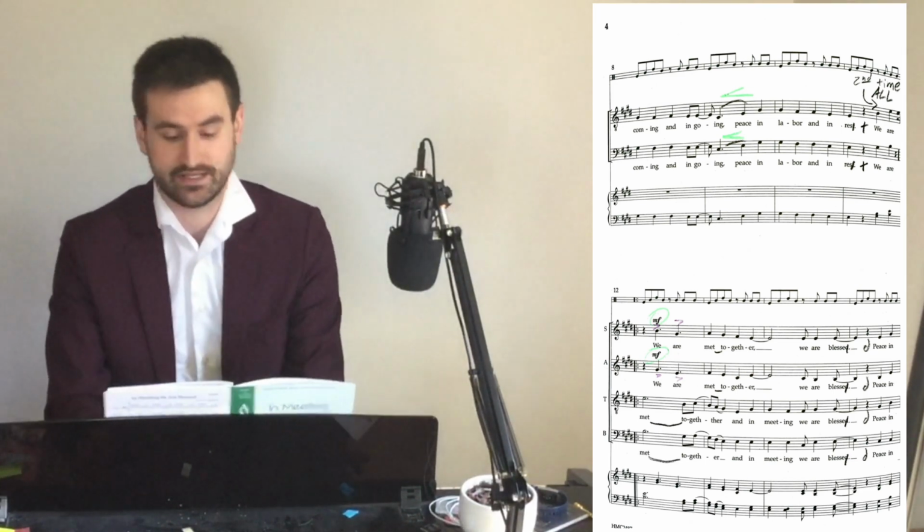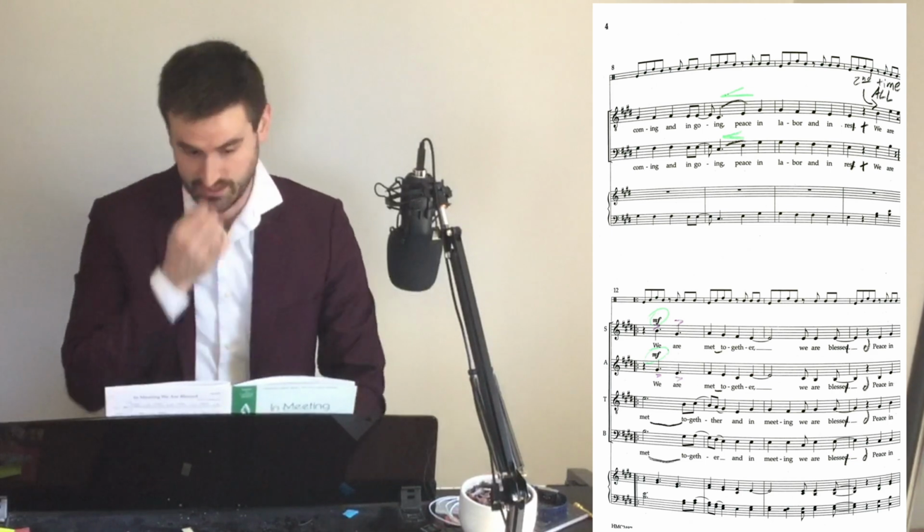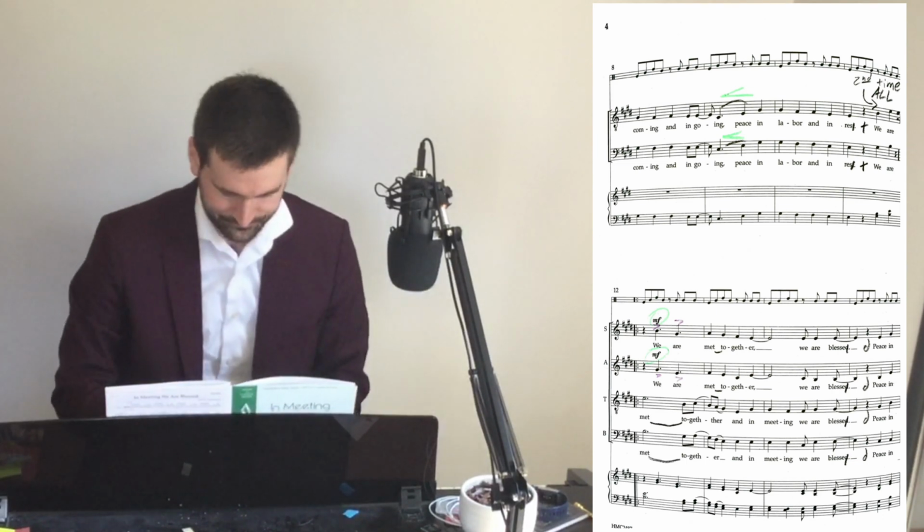Immediately after "labor and in rest," you're going to hear the baritones and the tenors do this. It'll be "labor." We are met together. That's the timing for your entrance. Please review that real quick a couple times. I'm not going to do it a bunch because I want to keep going.